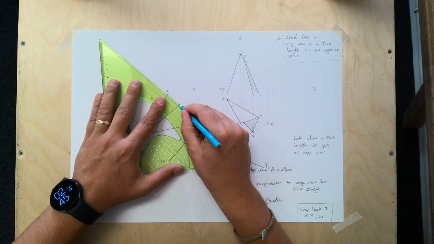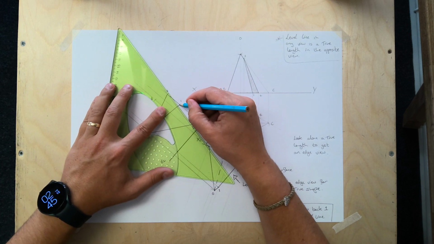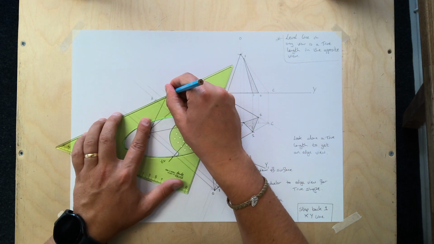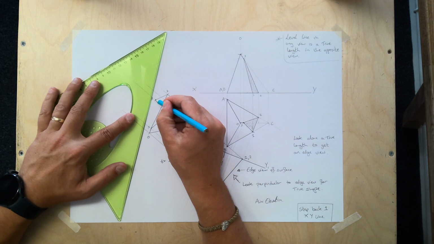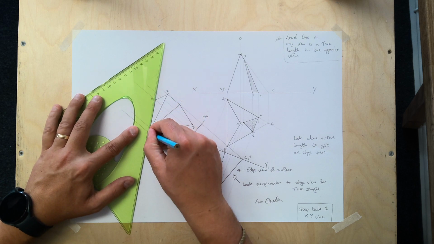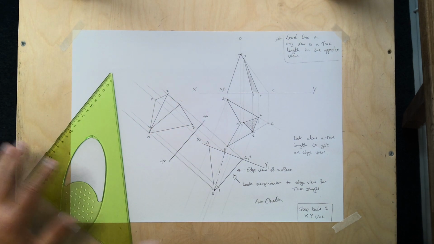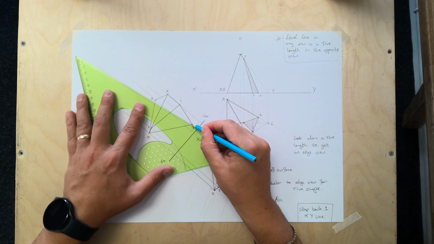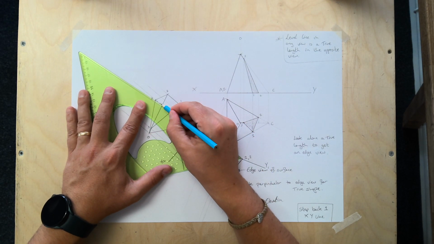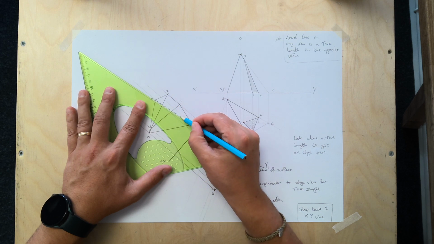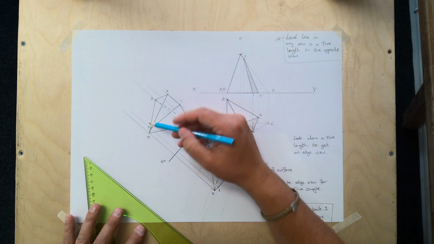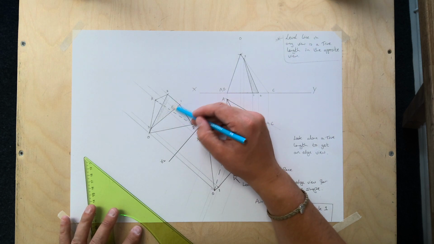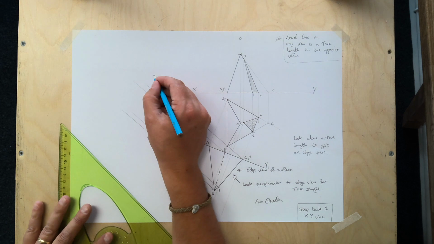So we'll put in what we definitely know is at the front: 1 to B, 2 to A, you can definitely see that, A to O. What's dotted will actually be B to A, because that's at the back. And what you're left with is our true shape.